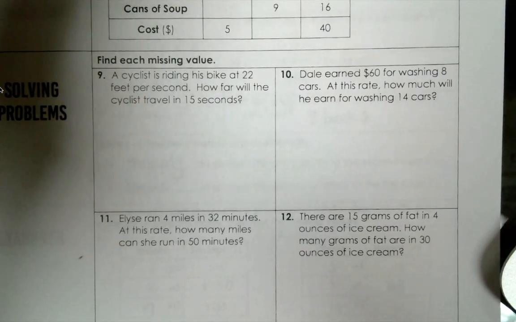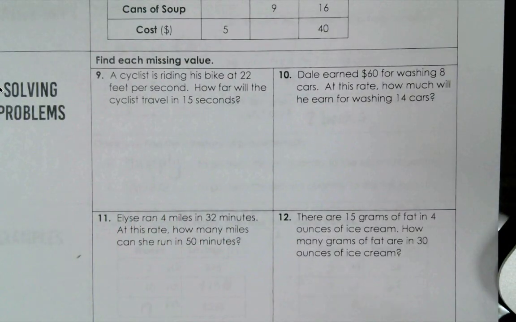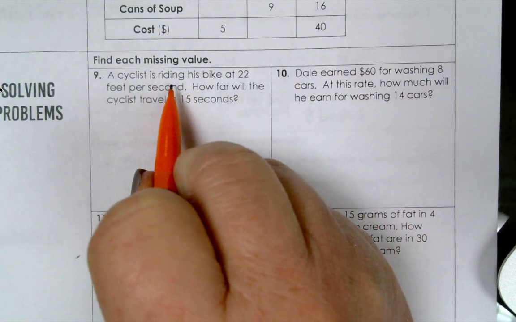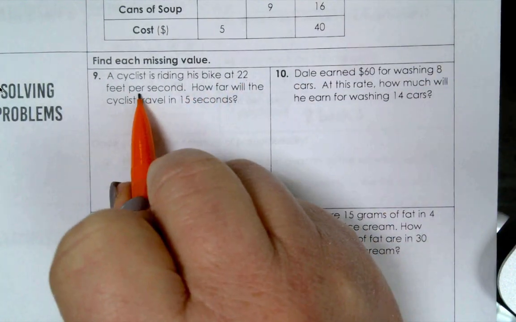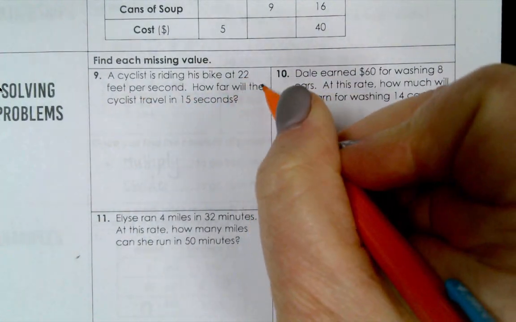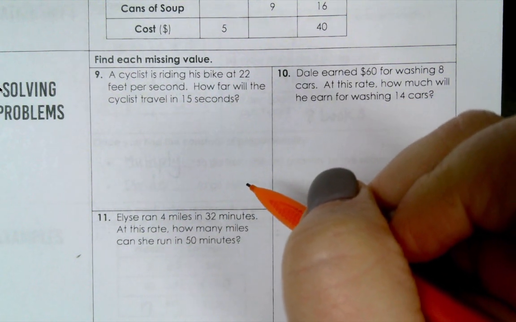6, 7, and 8. Okay, so find each missing value down here. So we have a cyclist riding his bike at 22 feet per second. How far will the cyclist travel in 15 seconds?